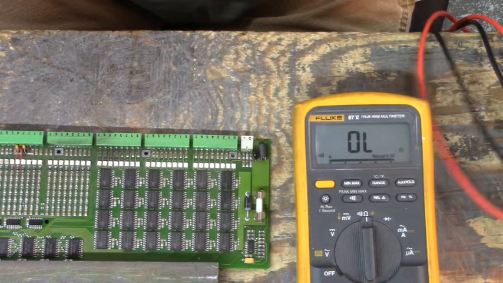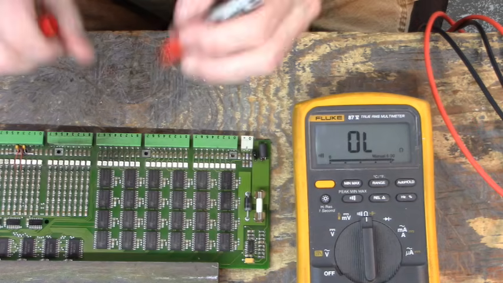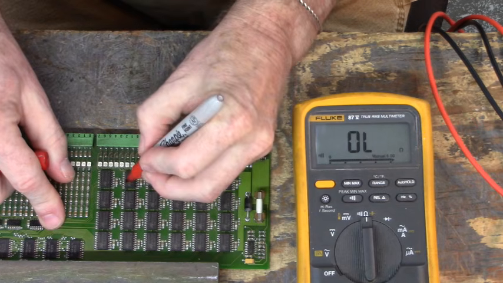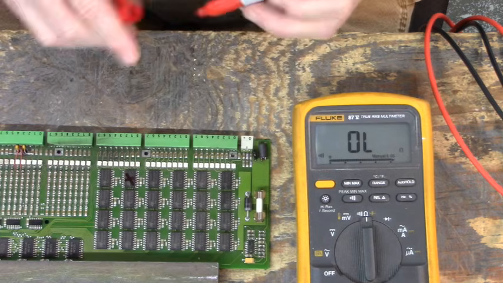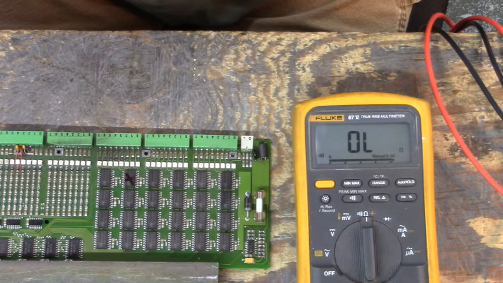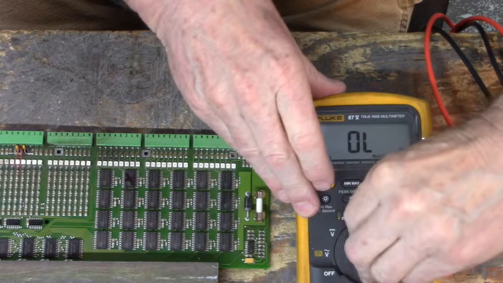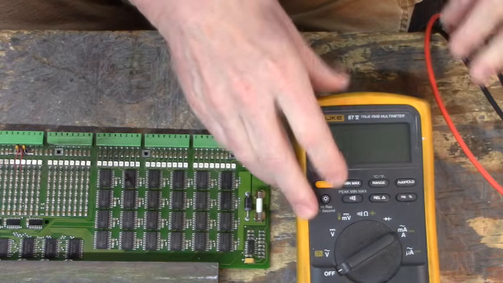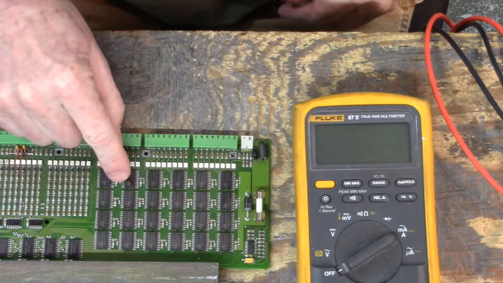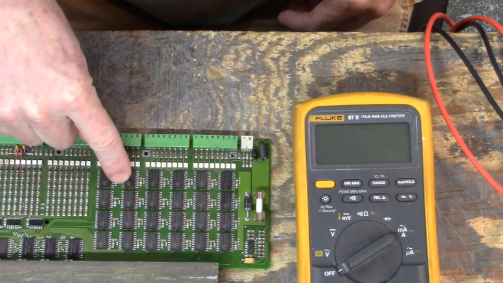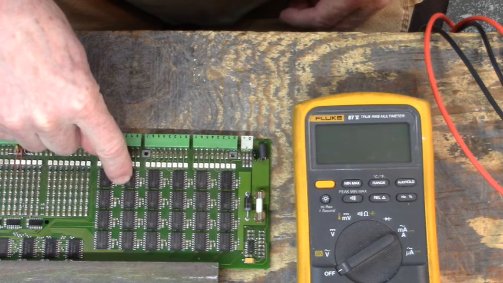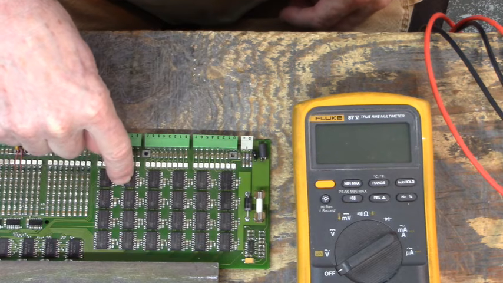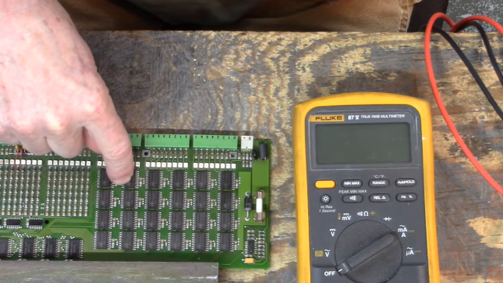I'm going to mark it so if I turn my head I don't forget which one it is. Let's put a little X on there. Okay, thank you, meter. You did a good job. Now we'll change out that IC right there and we'll put this Kuhnke PLC back together and it can go back into the machine and she can do a little bit more work. Back in a little bit.